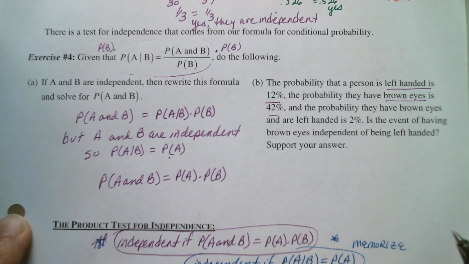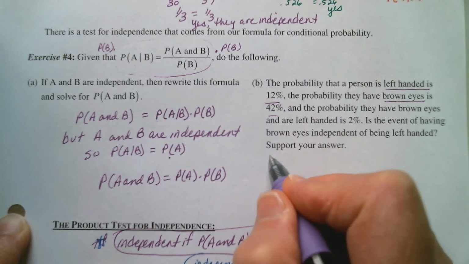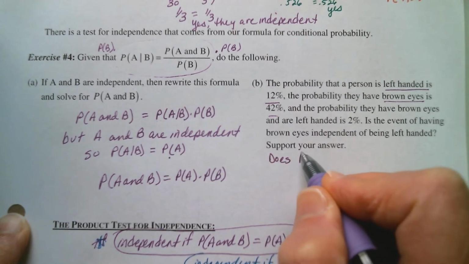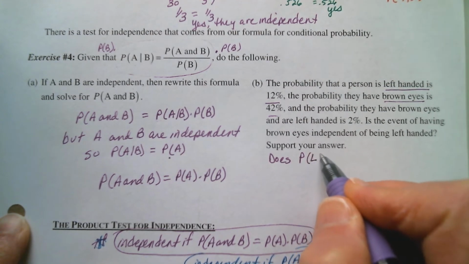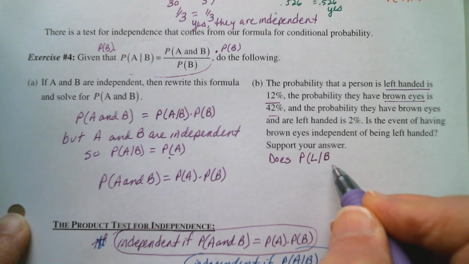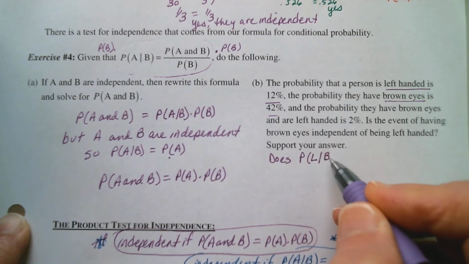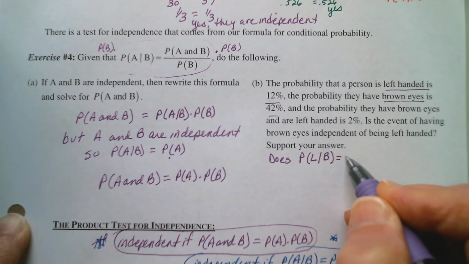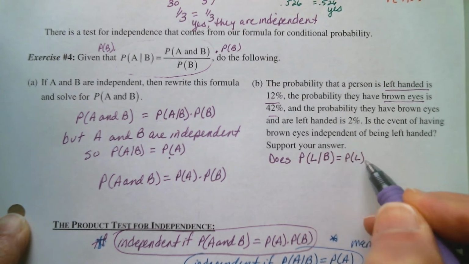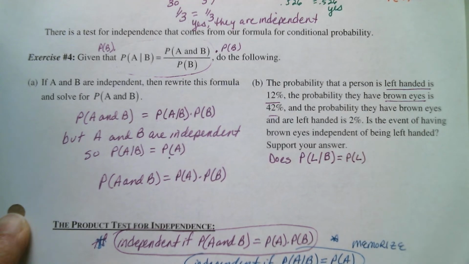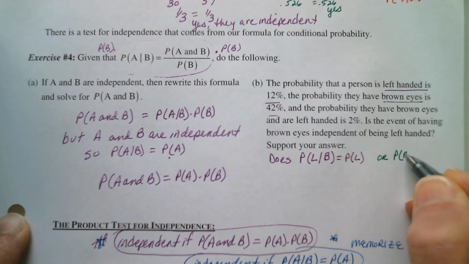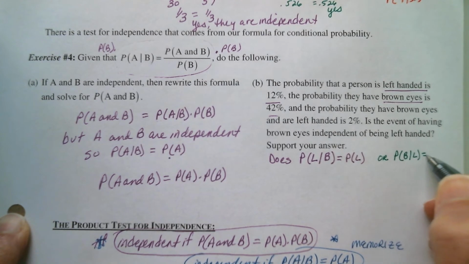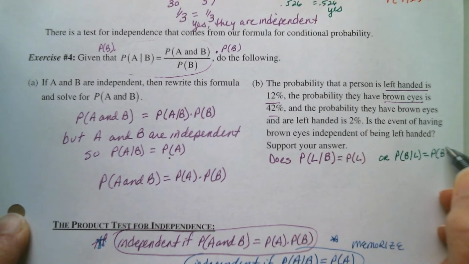Well, we have several ways we could test this. We could say, does the probability of left-handed given brown eyes, just use B for brown eyes, does that equal probability of left-handed? Or the probability of brown eyes given left-handed, does that equal probability of brown eyes?